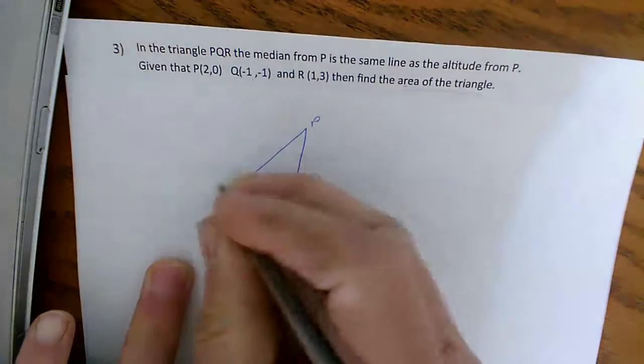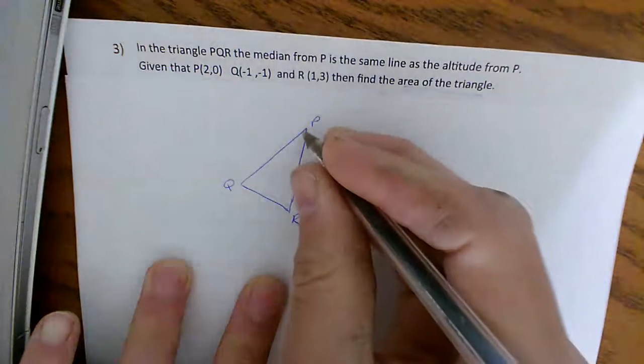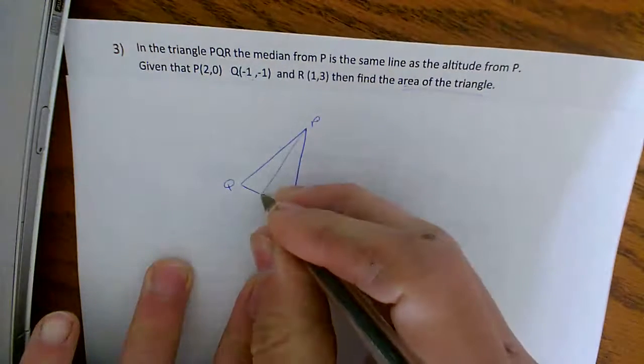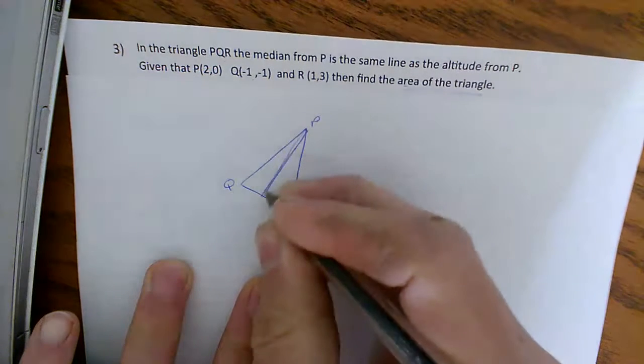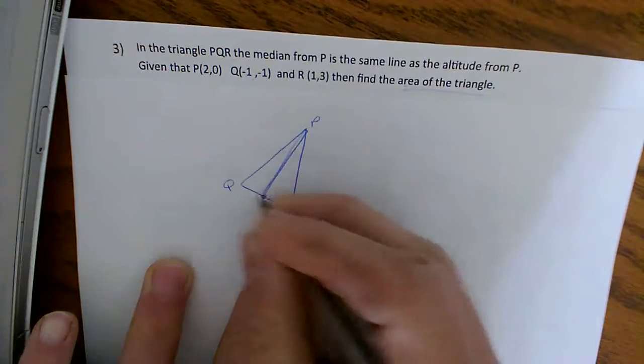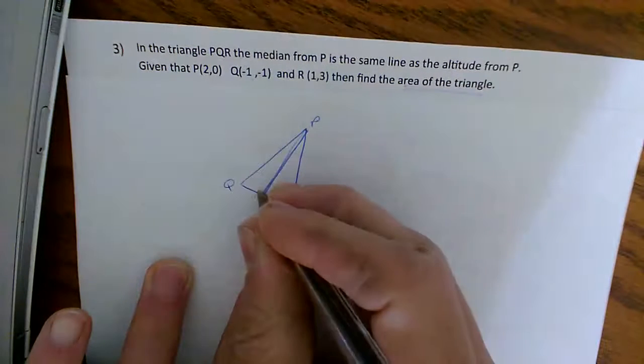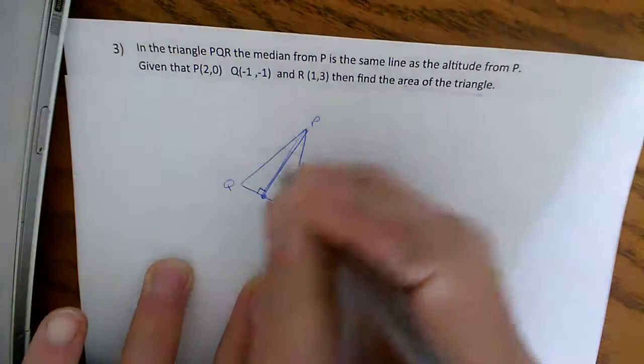If that's P, Q, and R, if I have a line down here that is the median of the triangle, that means it's cutting QR in half. It's also the altitude meeting it at right angles. That makes this a line of symmetry.